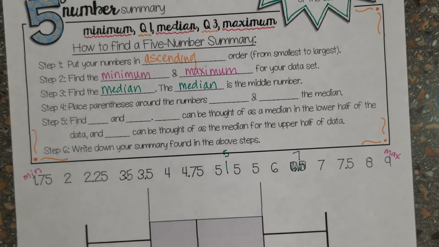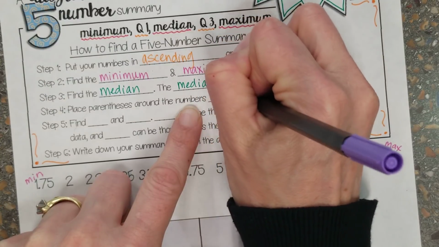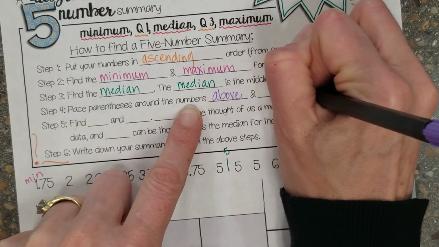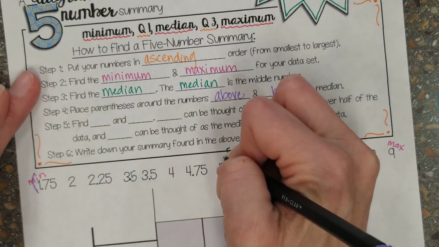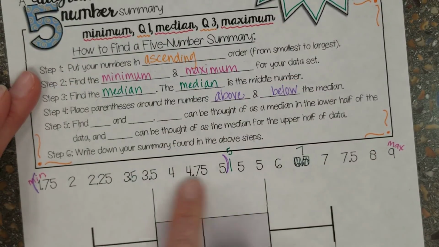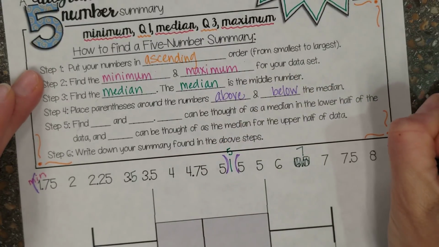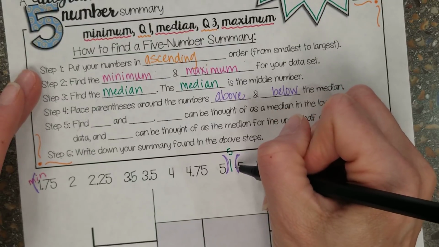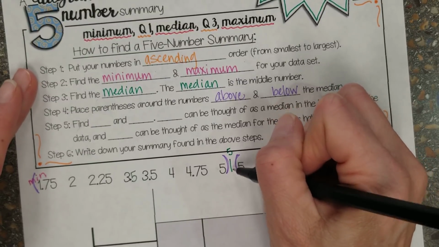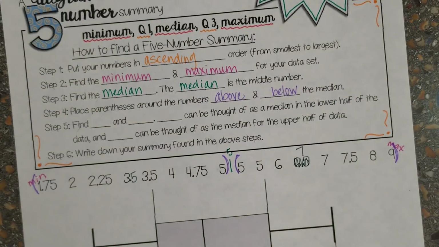All right. Up next, place parentheses around the numbers above and below the median. All that means is parentheses here to kind of section off these numbers and here. Now, if we actually had one of our data values circled here in the middle, we would not include it in either set of parentheses. It would be sitting there all by itself. Okay?